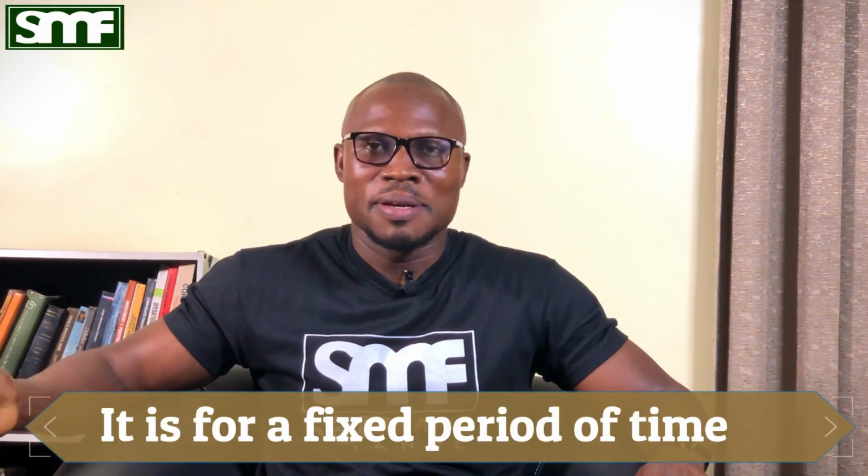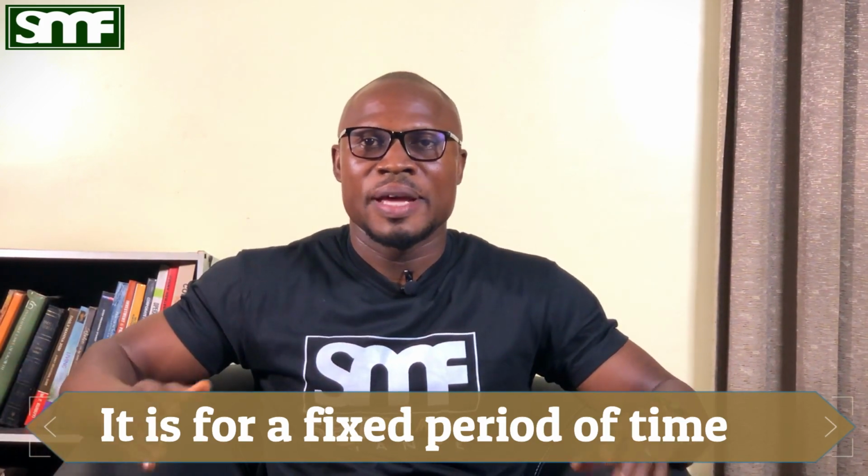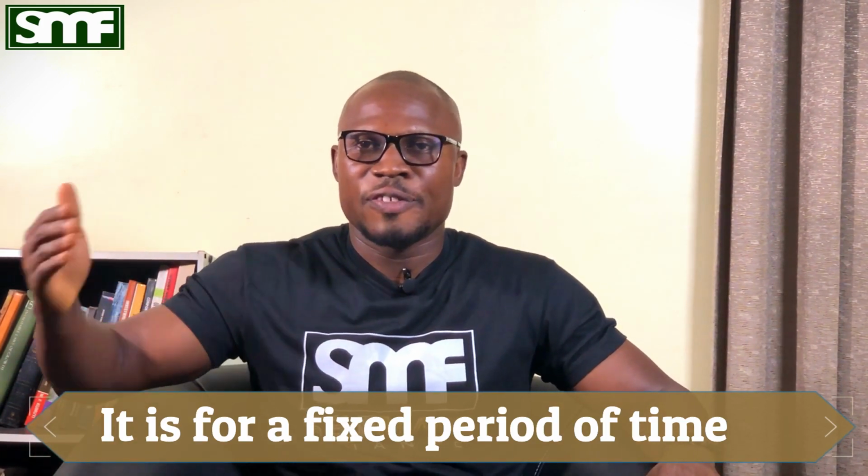The second thing that I want to tell you about fixed deposit is that it is for a fixed period of time. The period can be a month, 3 months, 6 months, a year or even 2 years, depending on the bank. Within that time, it's an agreement between you and the bank. So once you decide to touch it before that time, there's a penalty that you're going to pay.